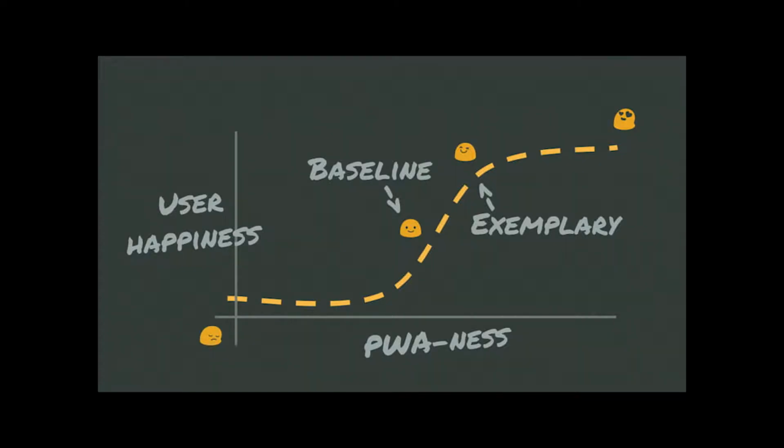So this is what I'll walk you through: how to build a baseline PWA, the minimum entry criteria, your MVP for creating a progressive web app. And then towards the end, we'll explore what we call the exemplary criteria. These are the added effort things you can do to really create this entirely rounded experience.